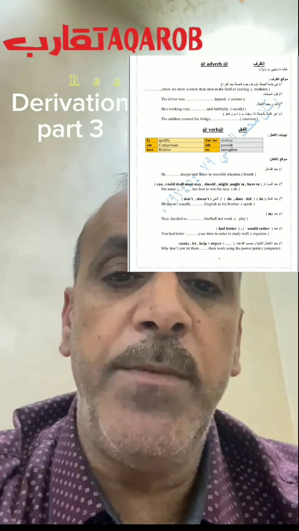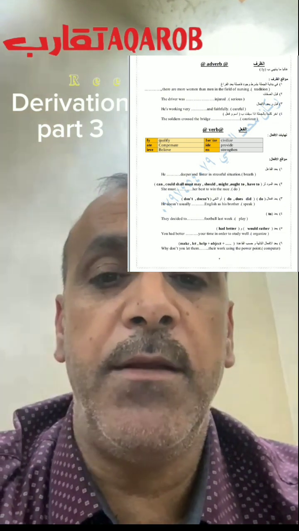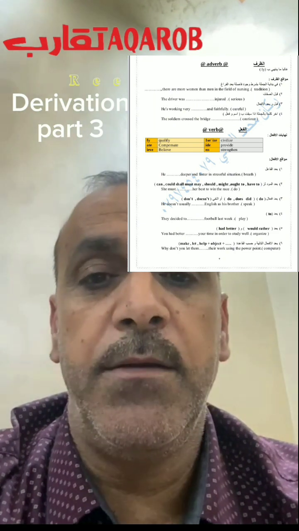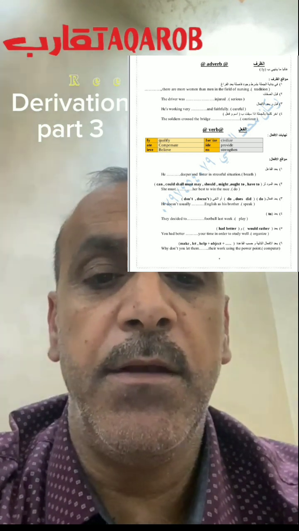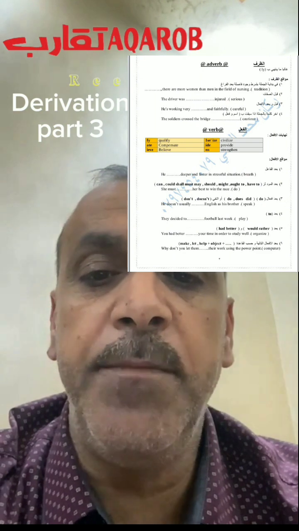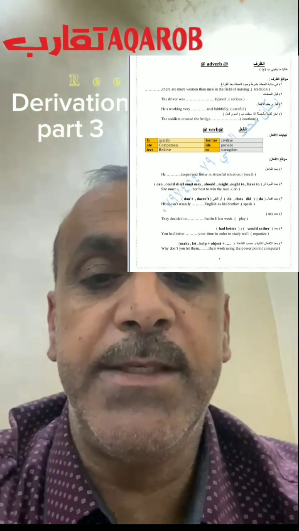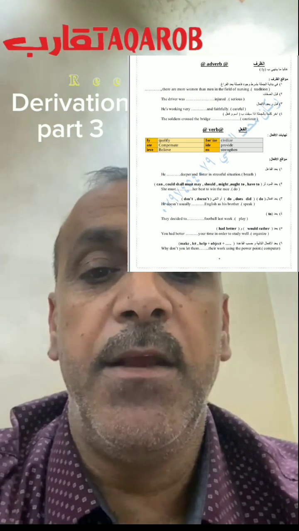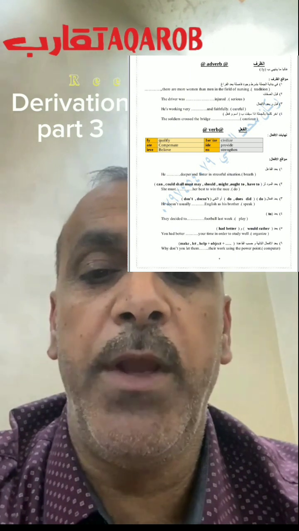As we know, I will begin with the adverb. The adverb would end with ly, like slowly, fastly, and so on. And we use the adverb at the beginning of the sentences, and the space follows with a comma.